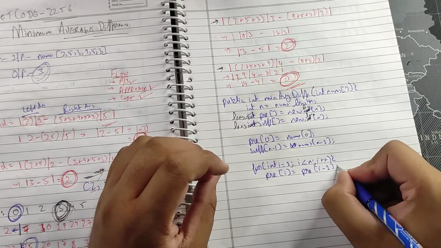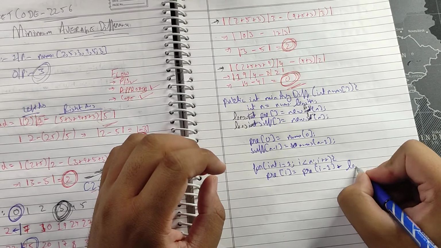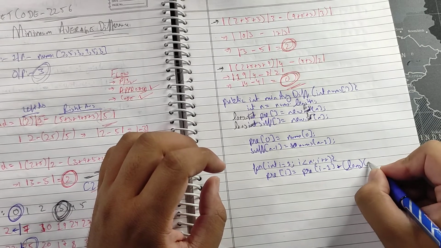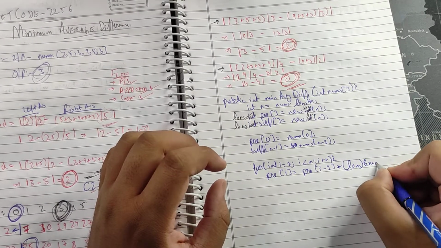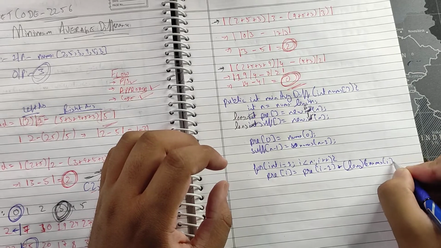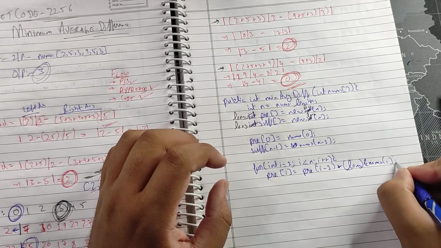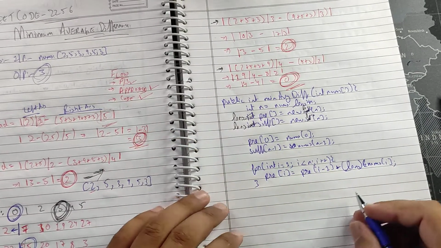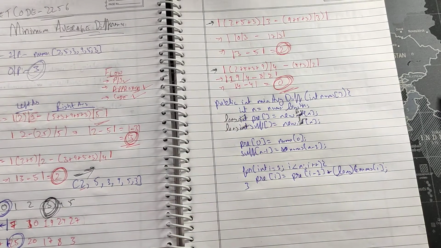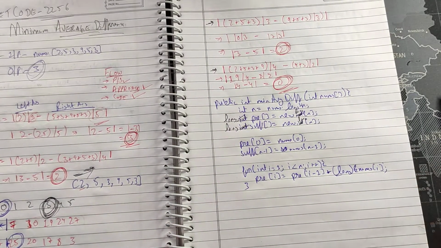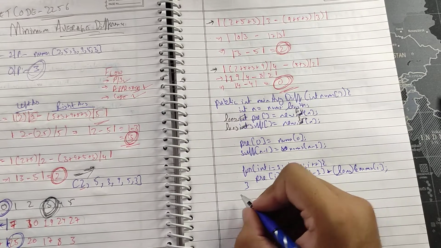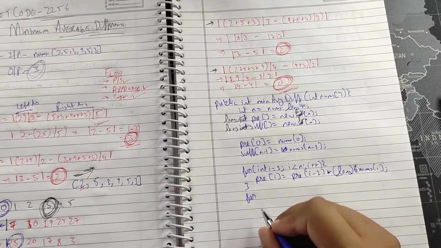Alright guys, just typecast this nums array with long. So the long nums of I, that's how we're going to get it, because we are typecasting. If you don't do this, then you will get an integer overflow. So to handle that, now we are computing the suffix array.